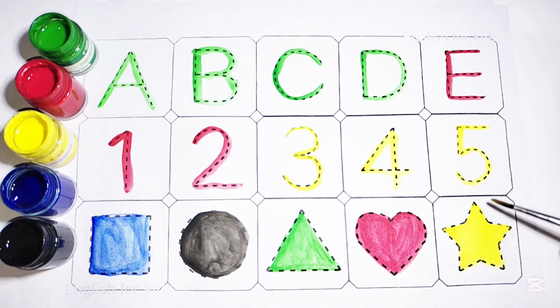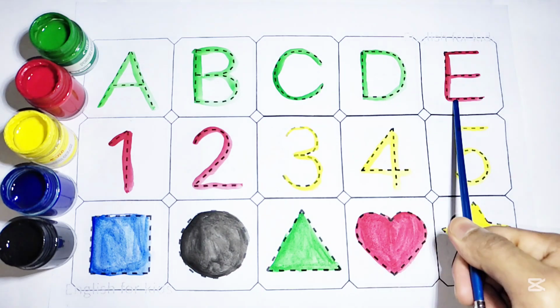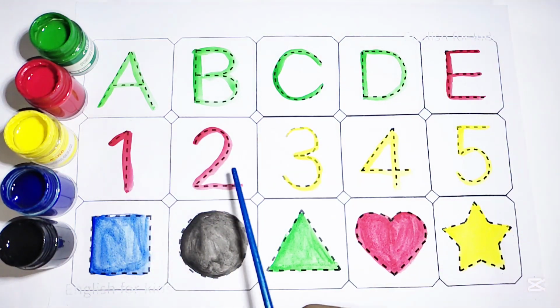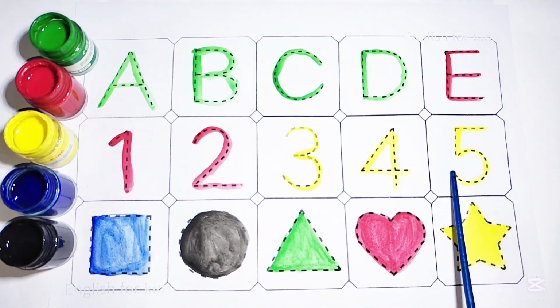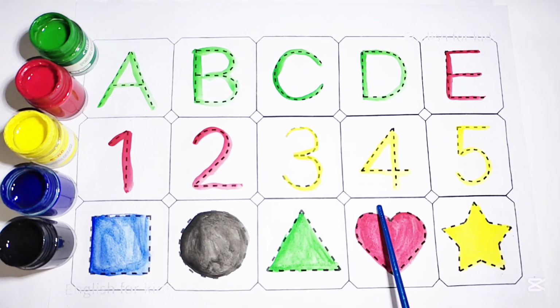Kids, today we draw A, B, C, D, E. 1, 2, 3, 4, 5. Square, circle, triangle, heart and star.